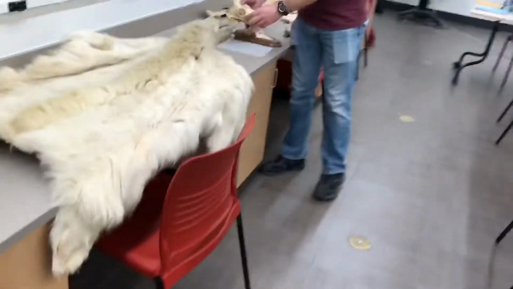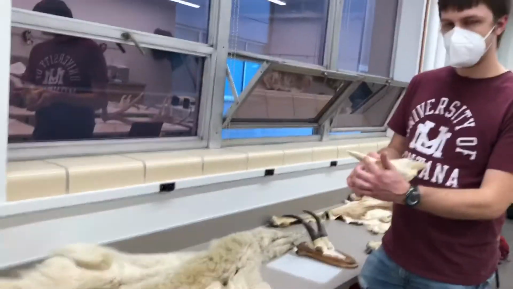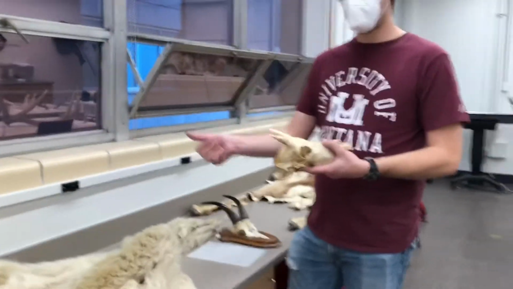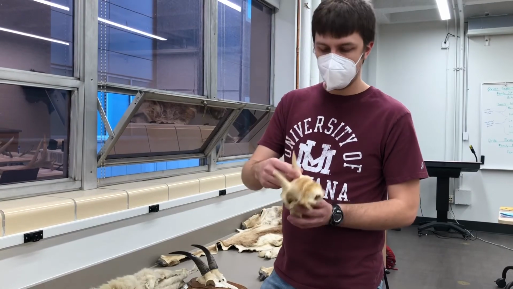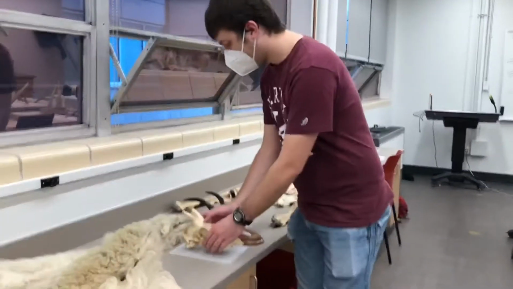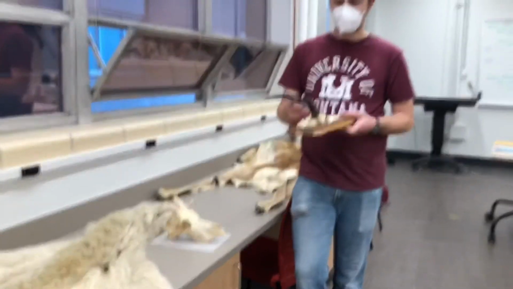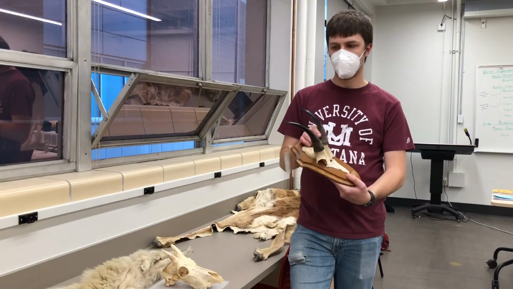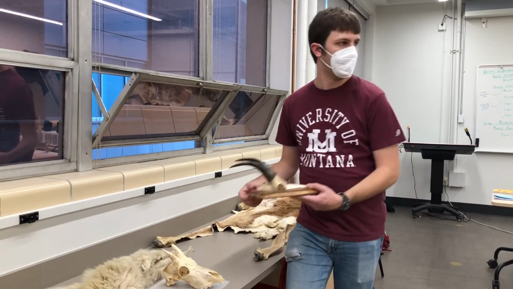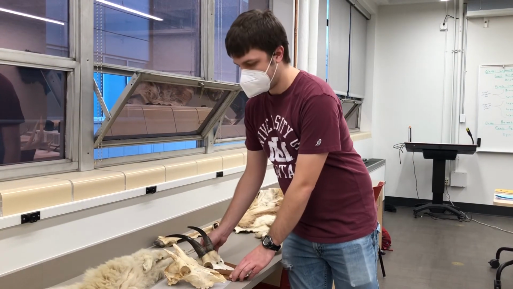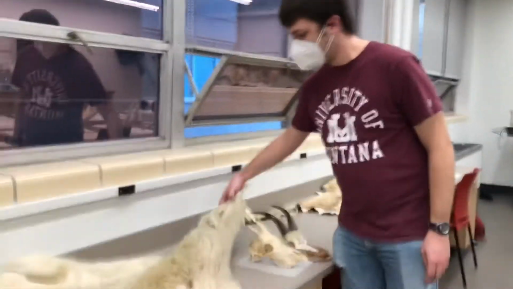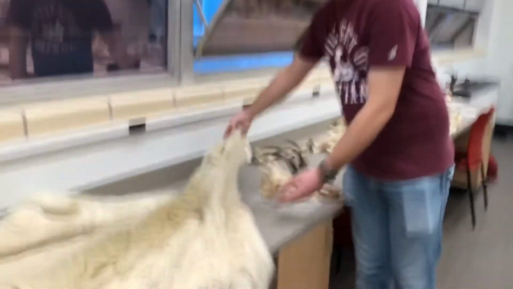For our mountain goats over here, we see the horns. We see that they're pointing backwards, not up like the pronghorn. We see that they're very round. And if it happens to still have the sheath attached, then we see that they're smooth and darker color and different than the sheep. Here we have a nice, very white mountain goat.